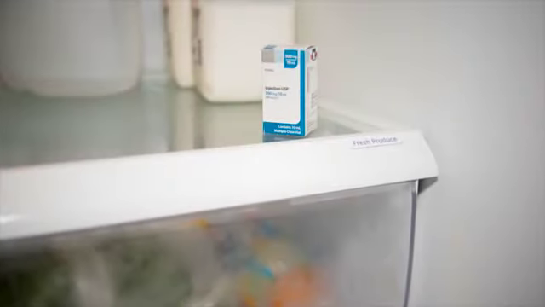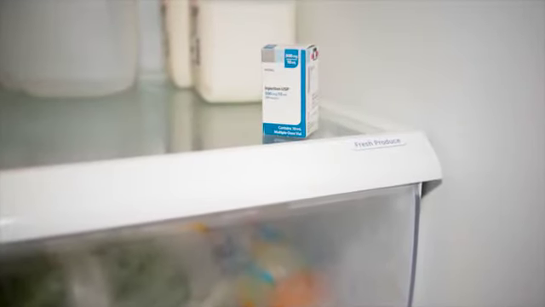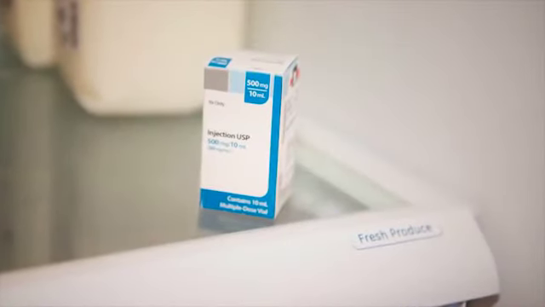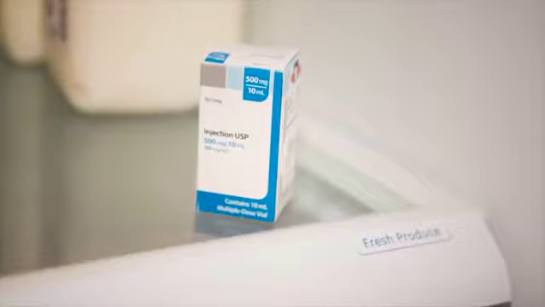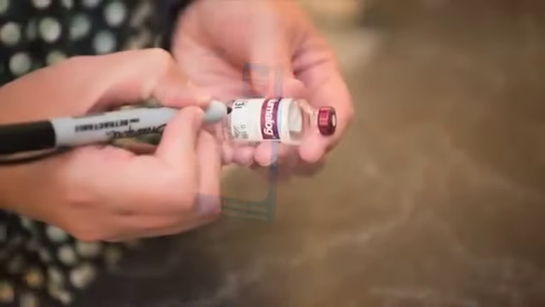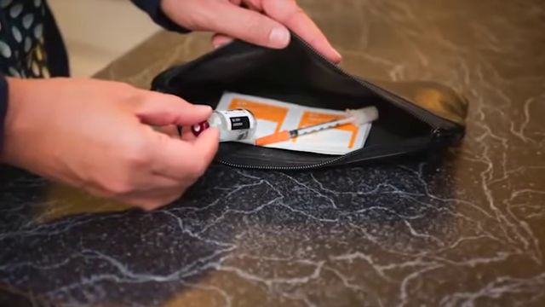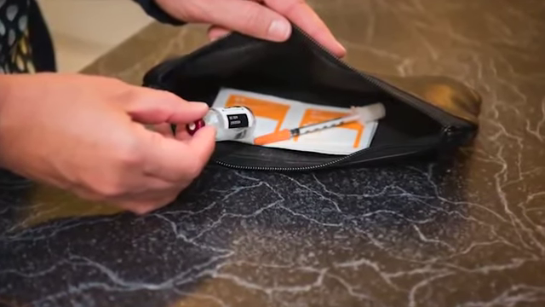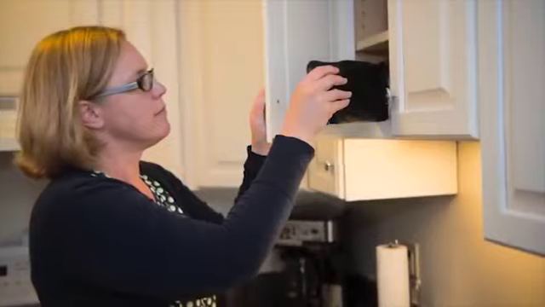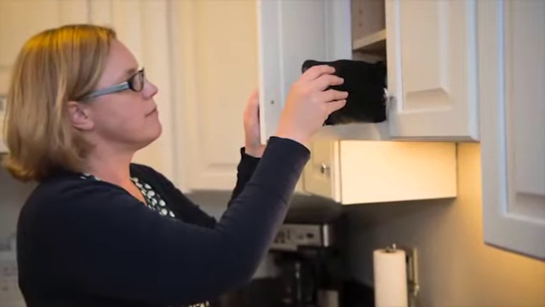It's important to remember that when storing your insulin that you store unopened bottles in the refrigerator. Unopened insulin that is stored in the refrigerator will be good until the expiration date printed on the box. Write the date on the bottle when you first open it. Store the bottle you are using at room temperature. Avoid temperatures that are too hot or too cold. This can change how the insulin works.